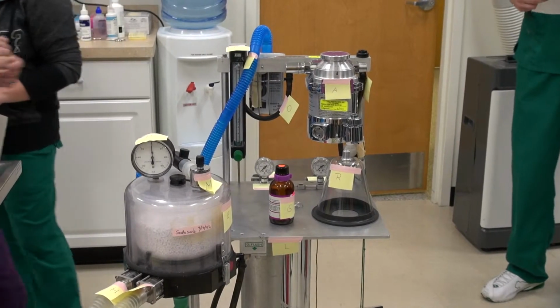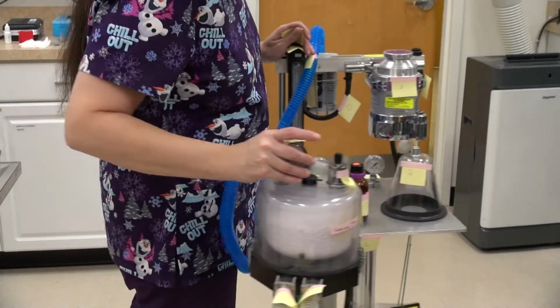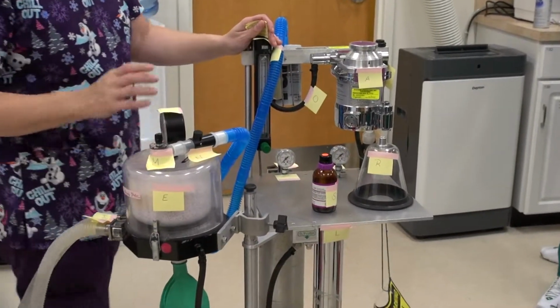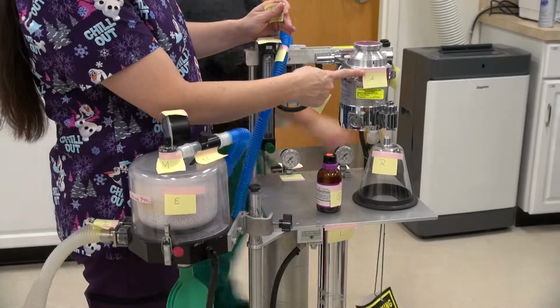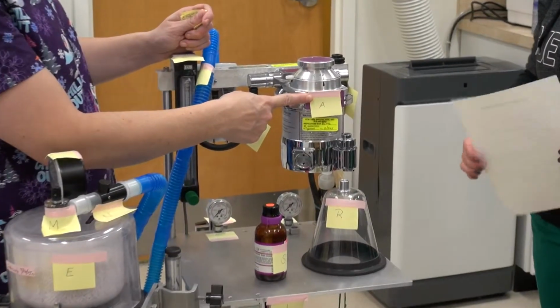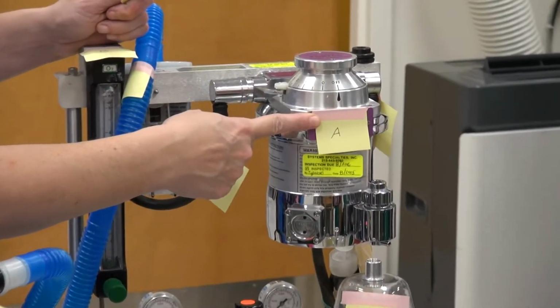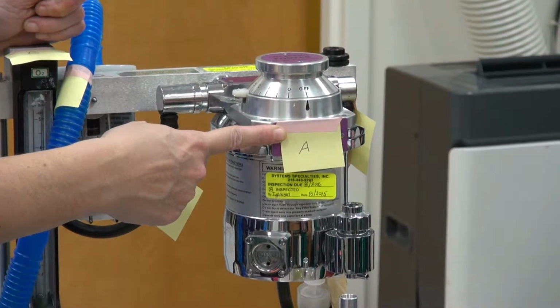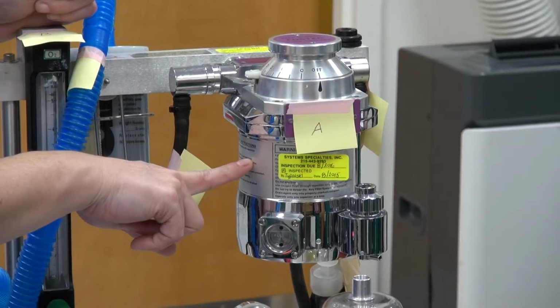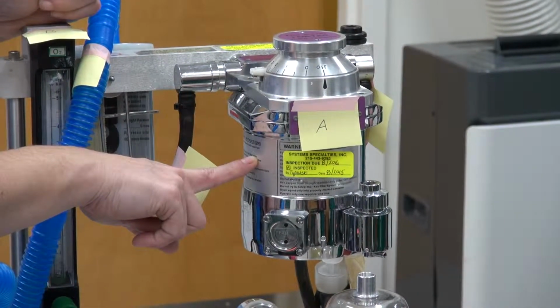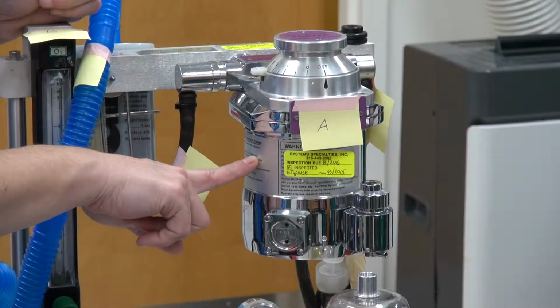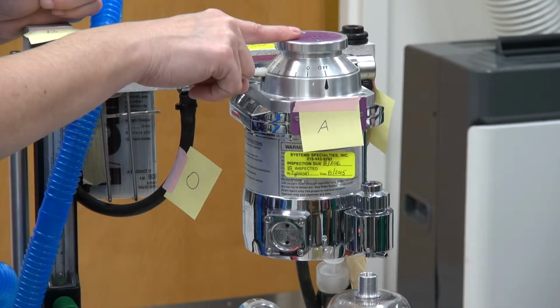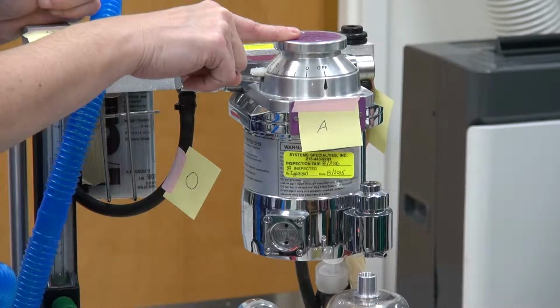Right, gang. So, we're looking at our anesthesia machine right here, correct? What is our A? What kind of vaporizer? Precision. Right. What is in this vaporizer? How can we tell that? Purple. If we had sevoflurane in this machine, what color would it be?